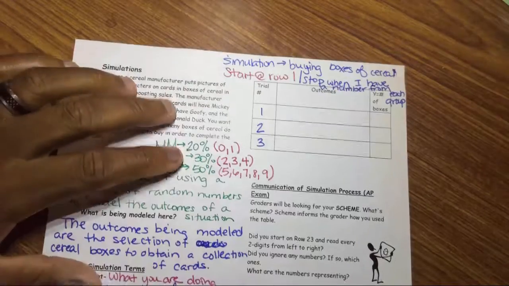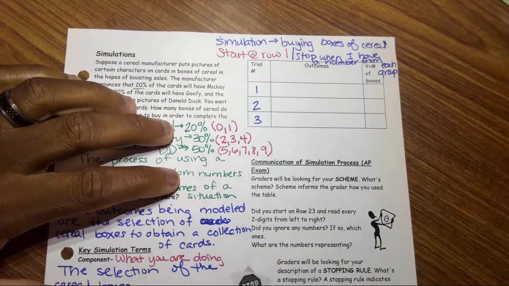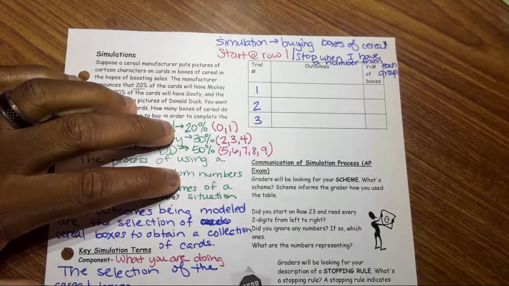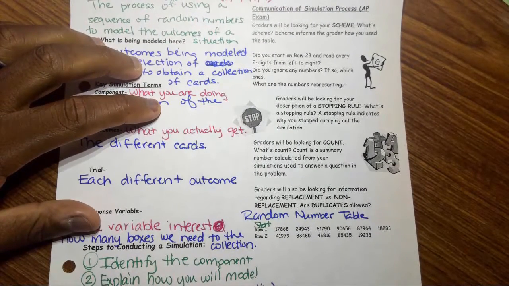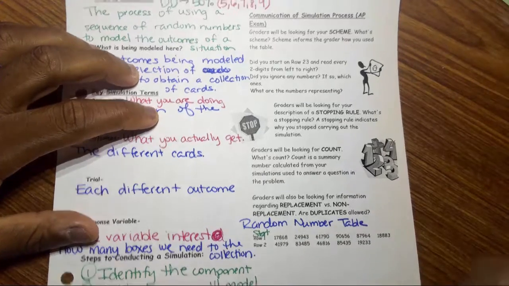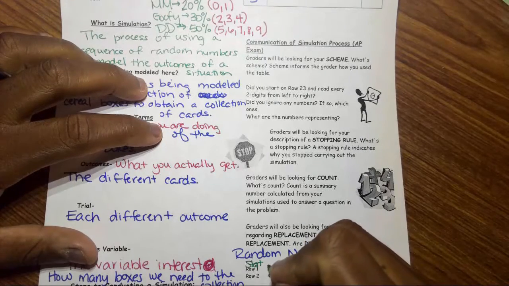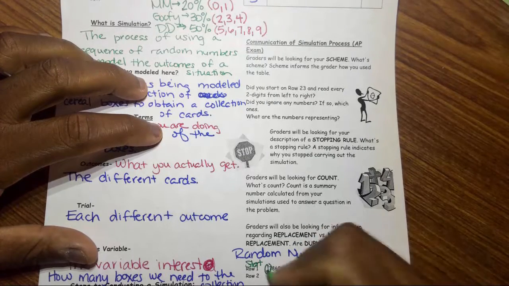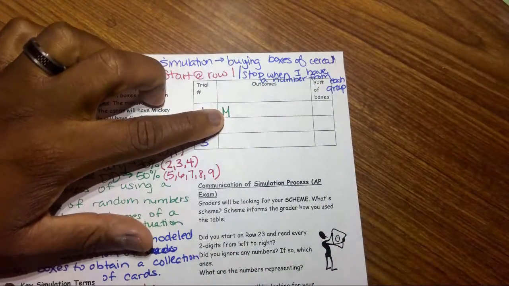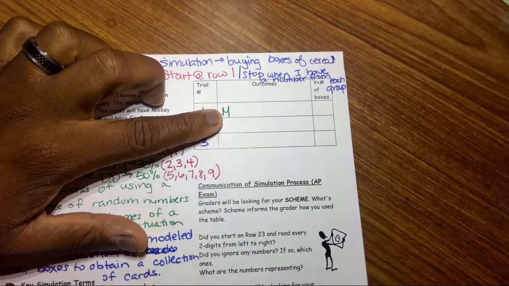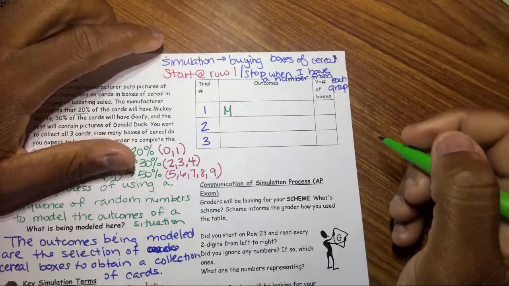So here's how you start this. On this table, write start above it. And here's what we're going to do. What does that 1 represent? That's a Mickey Mouse card. So we'll circle this because we're going to keep it in the sample. And up here where it says outcomes, draw an M for Mickey Mouse. That's our first outcome, right? Everybody got that? I'm just looking at the number.